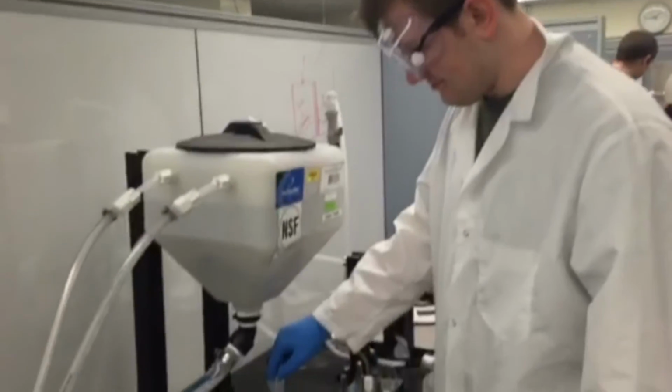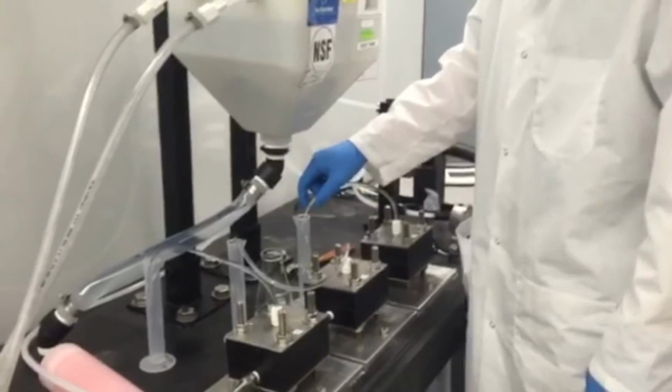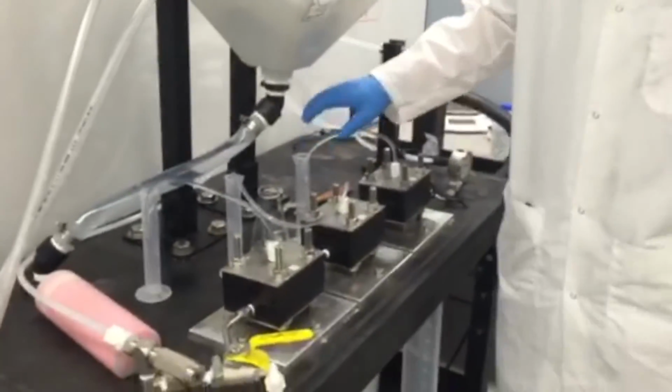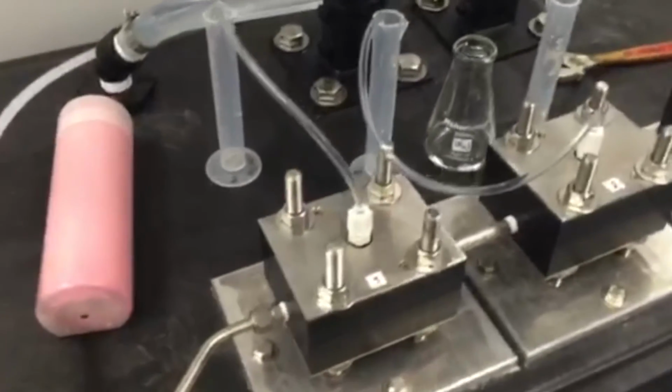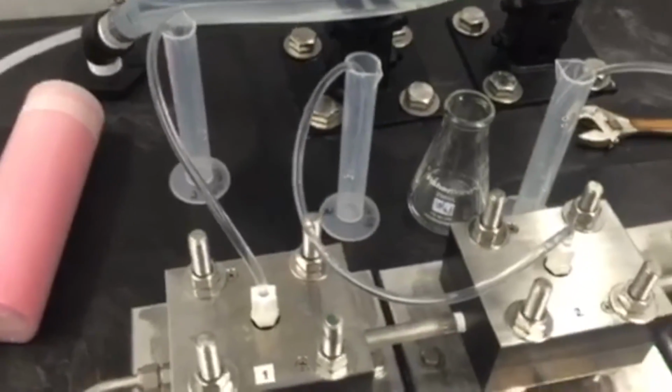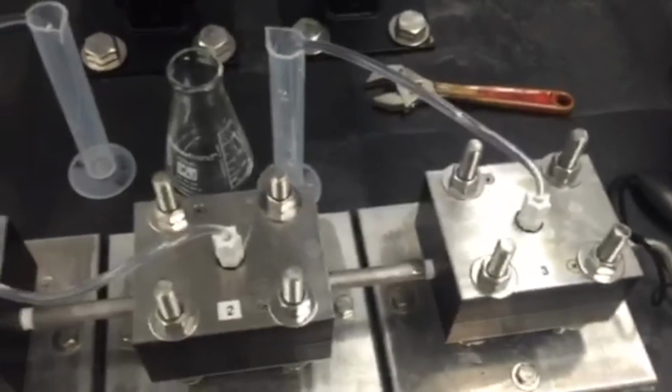Put all outlet tubes into designated graduated cylinders and start the timer. Stop the timer when 15 milliliters of permeate has been collected in each graduated cylinder. Record the mass of each of the graduated cylinders in addition to the conductivity of each. Take the conductivity of the feed solution. Then adjust the pressure to 150 psi and let the system equilibrate again.